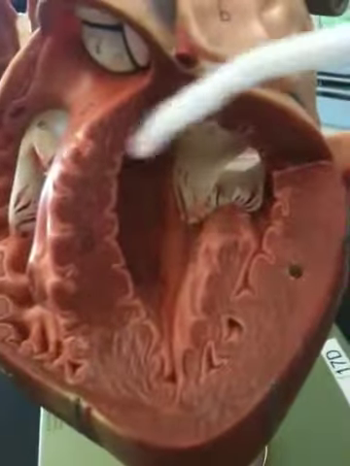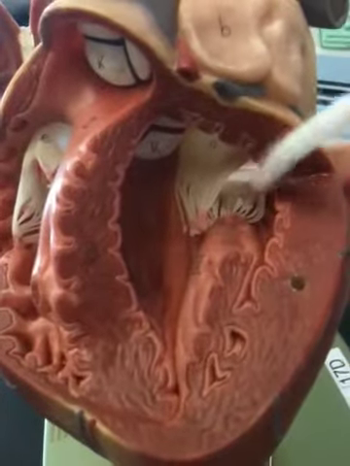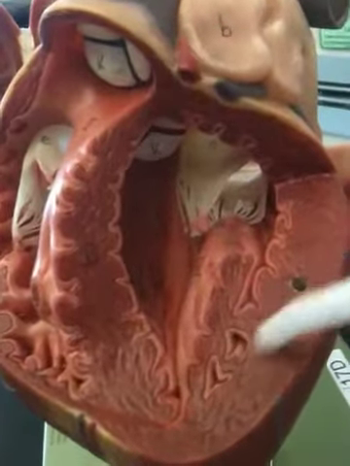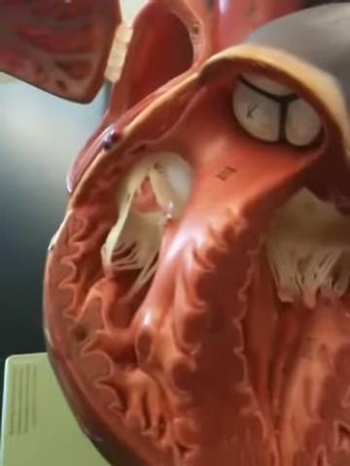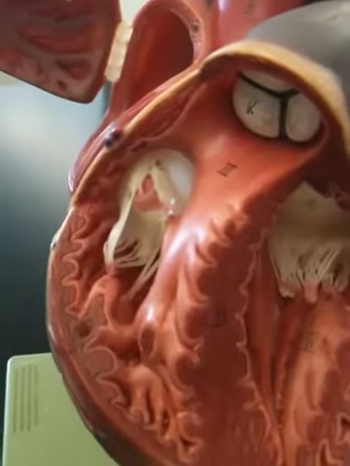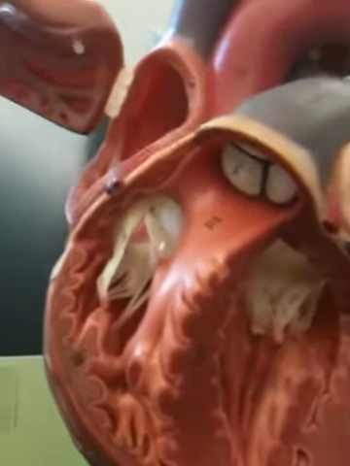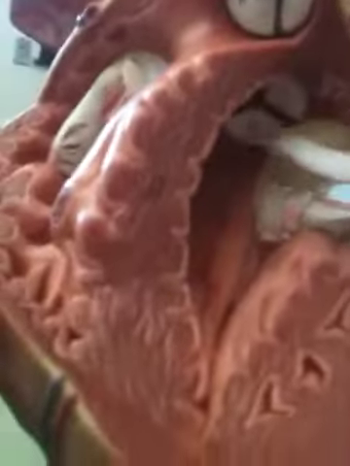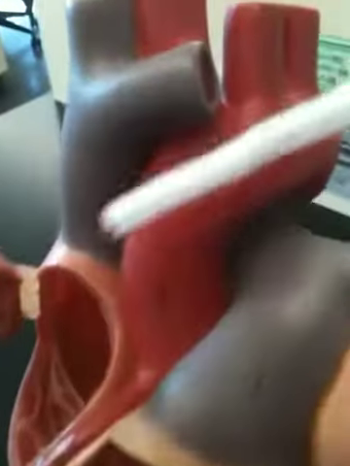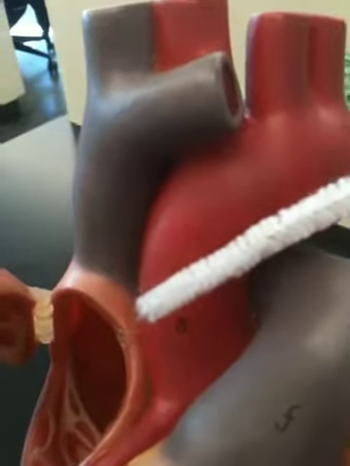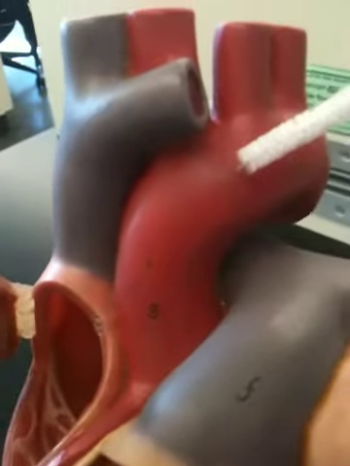Once it's in the left ventricle, via the cardiac conduction system, the blood is now pumped out through the aortic valve, which is up here, and up through the ascending branch of the aorta right here.